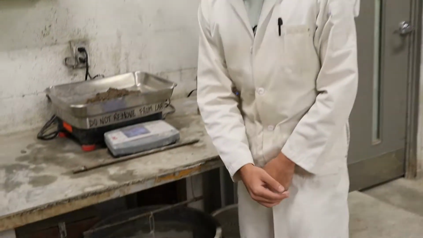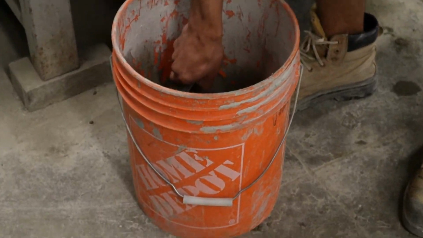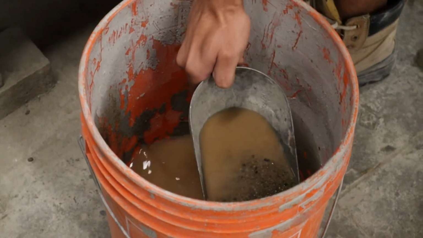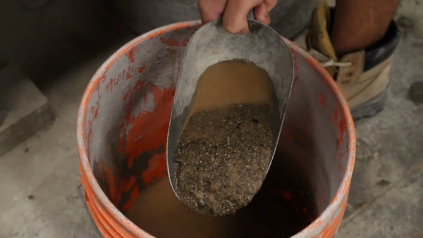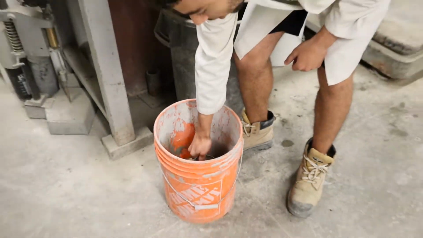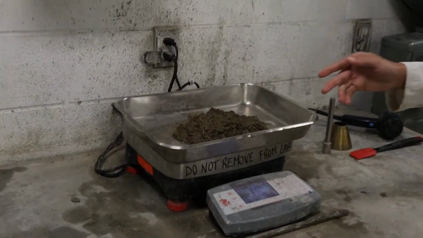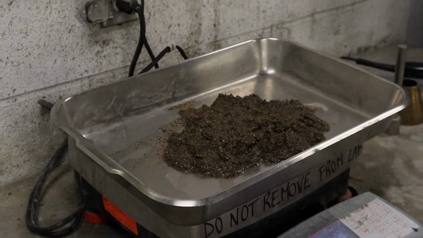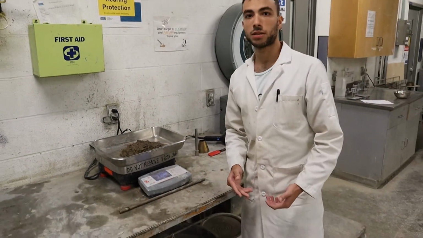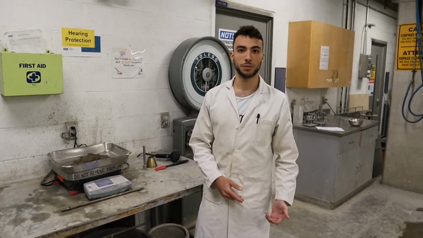So we're going to start off by weighing 1200 grams of soaked fine aggregate. So the fine aggregate has already been soaked in water for 24 hours and we measured 1200 grams, but this is an initial amount. We will actually need less when we are conducting our experiment.